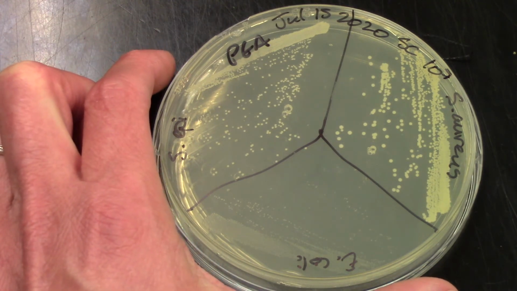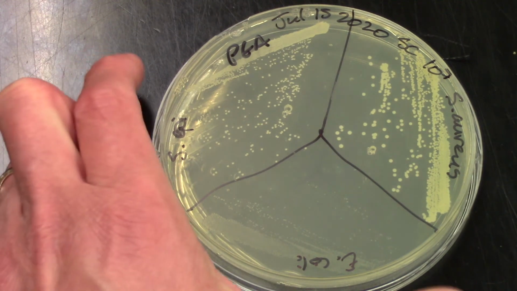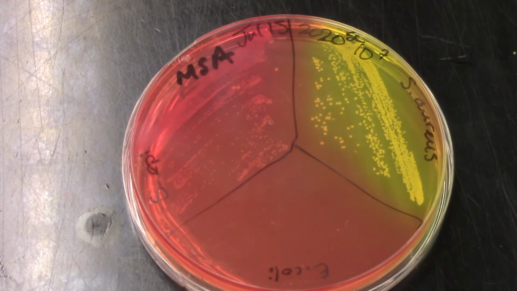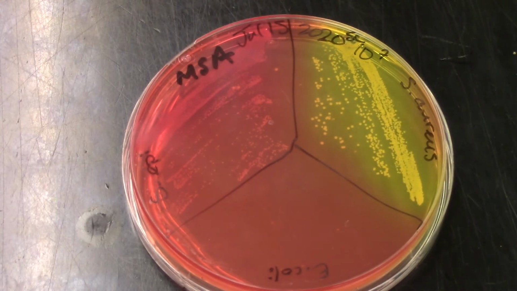So let's move on. So we know our gram-positives are selected for on the PEA, but let's look at a selective and differential media. So now this media, mannitol salt agar, or MSA, is going to support the growth of gram-positive salt-tolerant organisms. And that is really going to be just our Staphylococcus species.